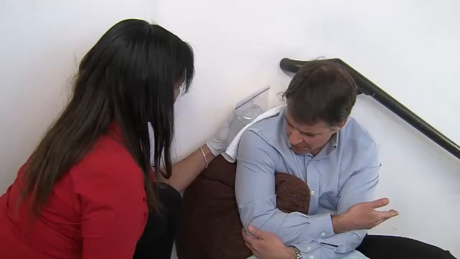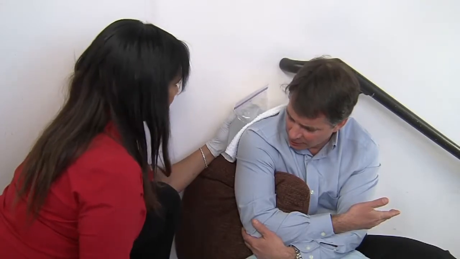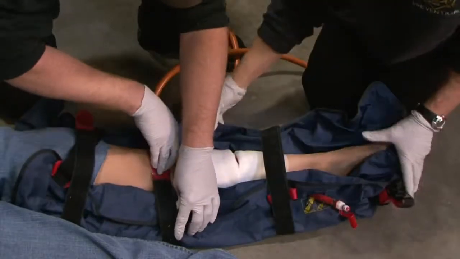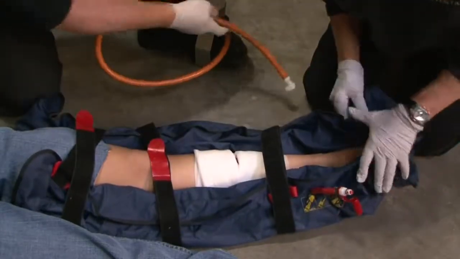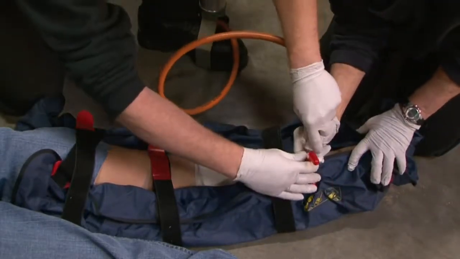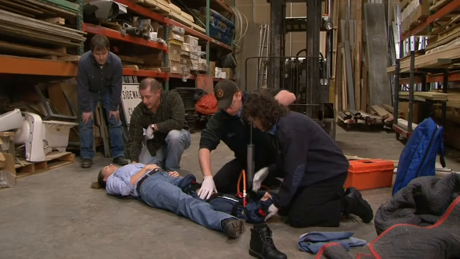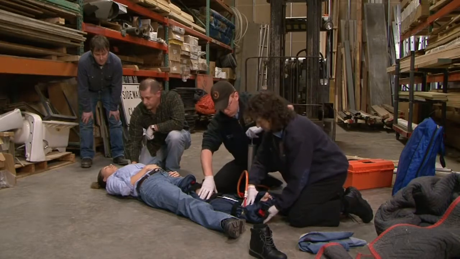Comfort, calm, and reassure the person. Reassess regularly until another provider or EMS personnel take over. Splinting an injured limb can reduce pain and prevent further injury. In general, it is best to rely on EMS personnel to splint, as they have more extensive training, experience, and equipment.